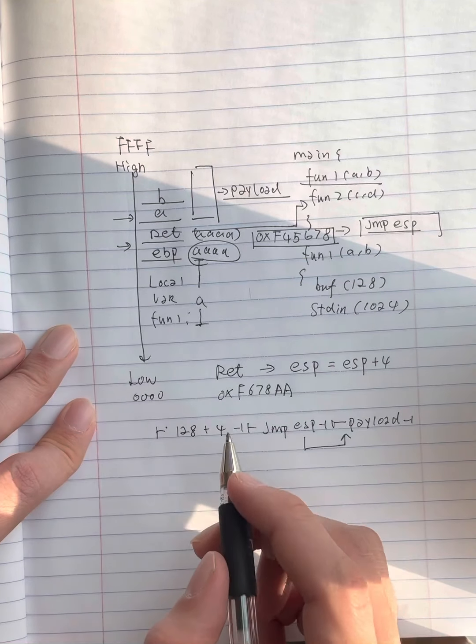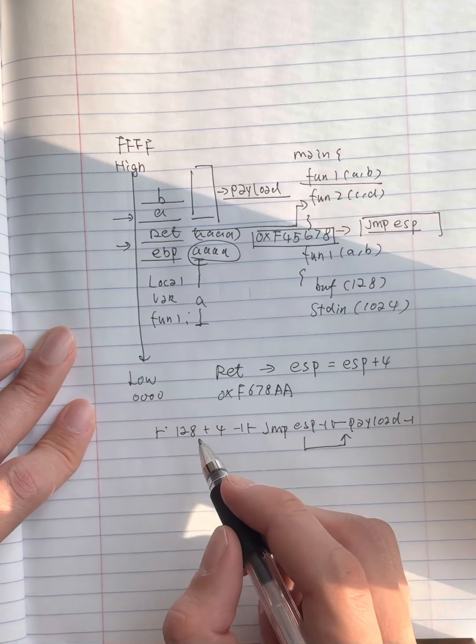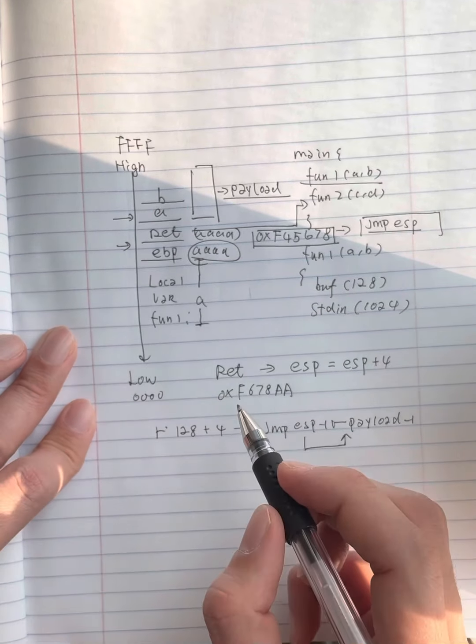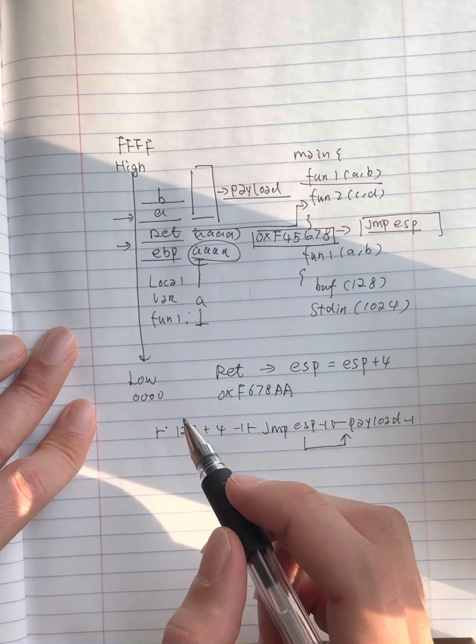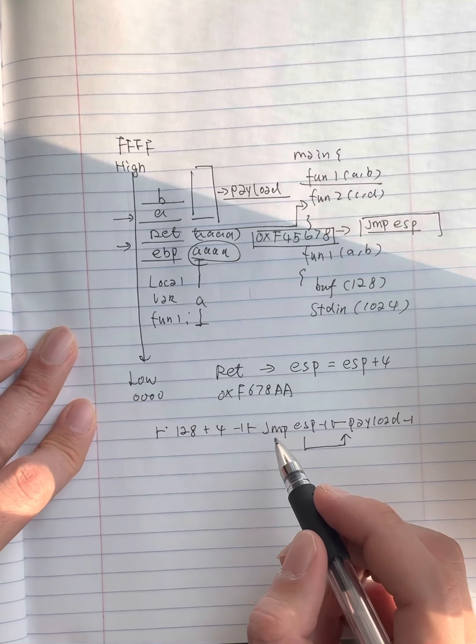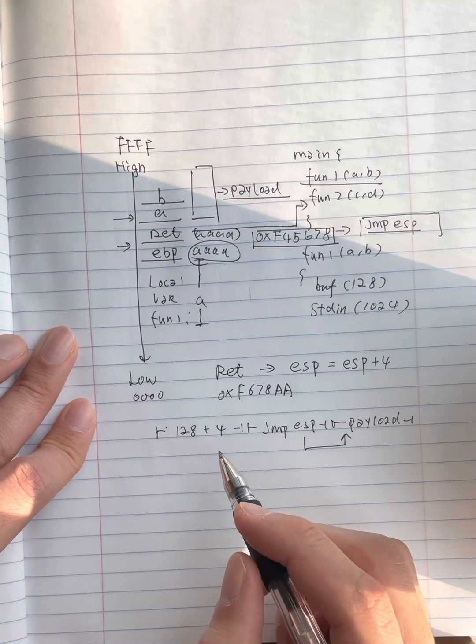So I hope this diagram helps you understand the buffer overflow problem in the SS netlib better, and I'll see you in the next video.